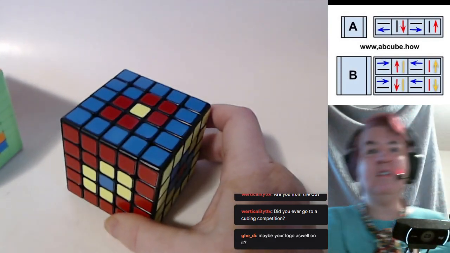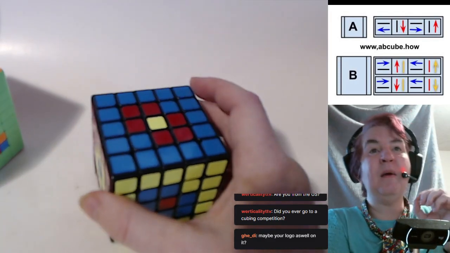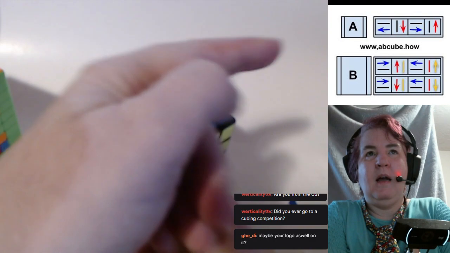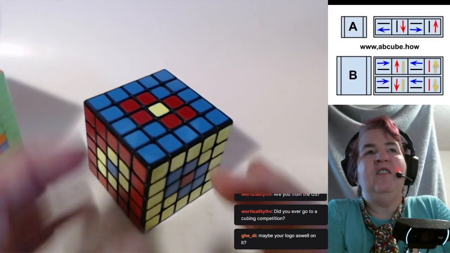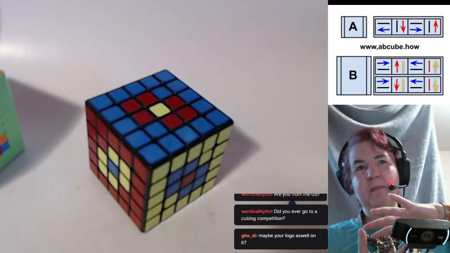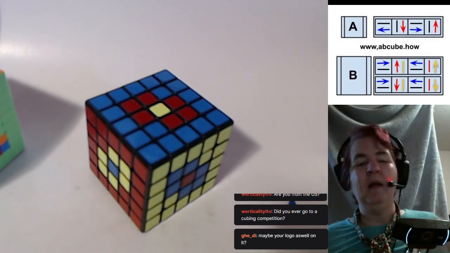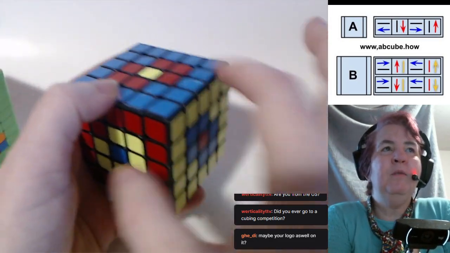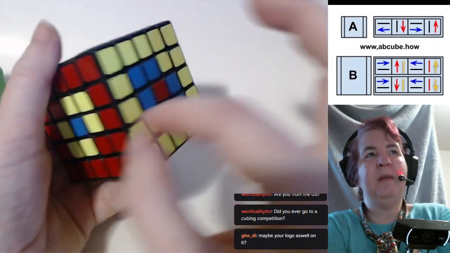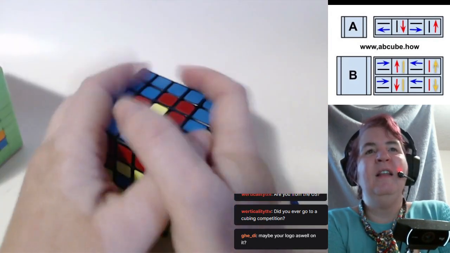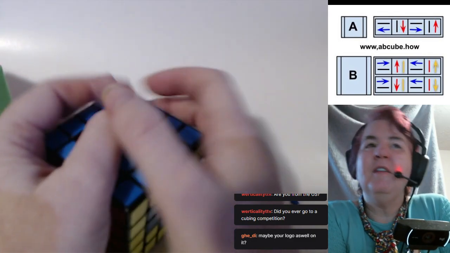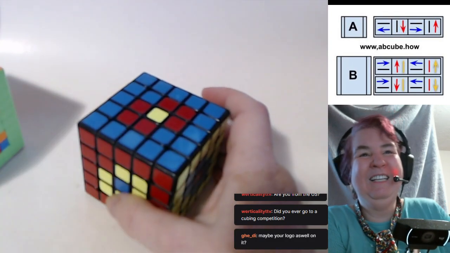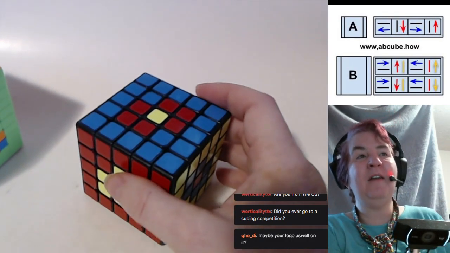I have some stickers. I got some stickers made, but then I want some stickers made with my logo. The stickers that I got with my website on it is just the cube with the melting pieces, but that's just a proof of concept. I want to get some stickers made with my logo on it, and then just the abcube.how on the stickers. That way when I go to convention competitions and stuff, I can hand them out as a business card. Because I think that would be cool. So I'm gonna have some stickers made as well.